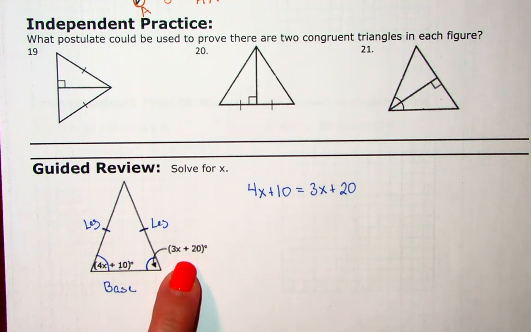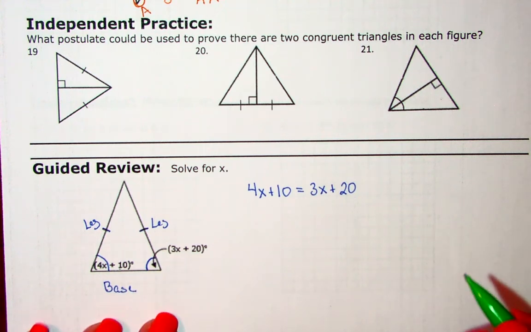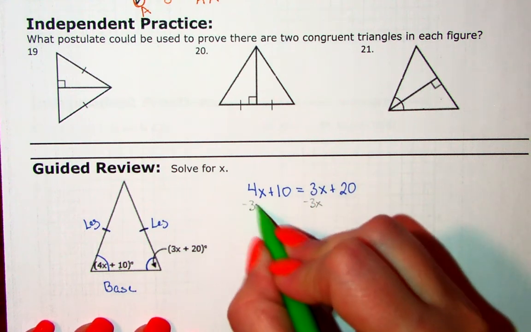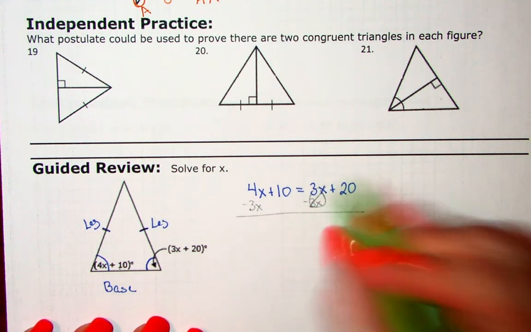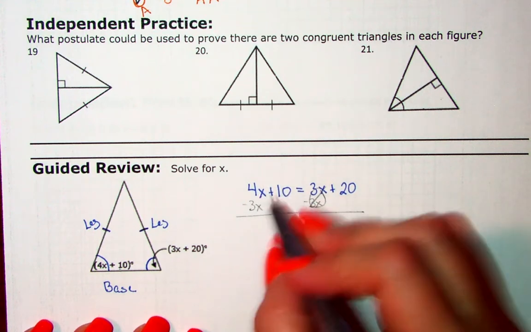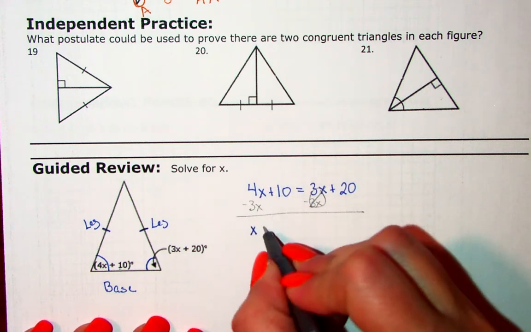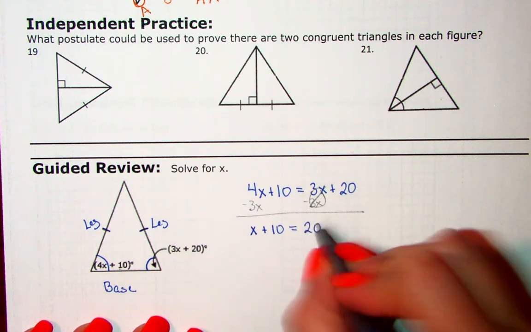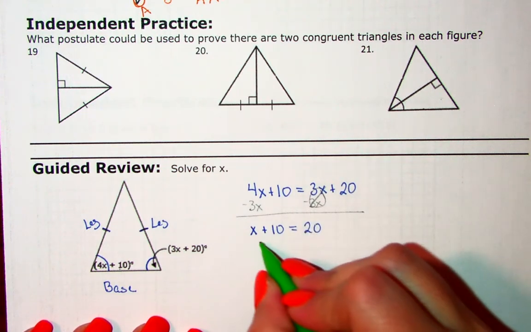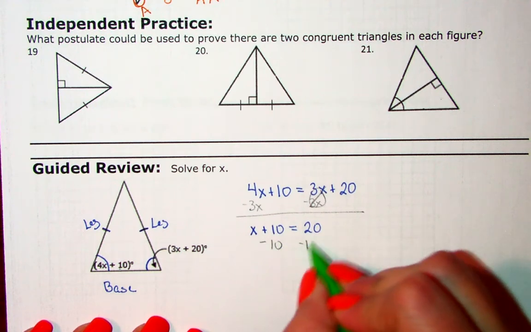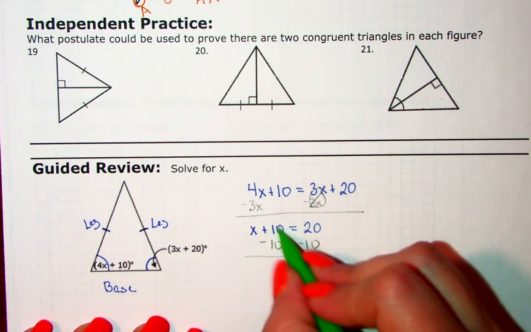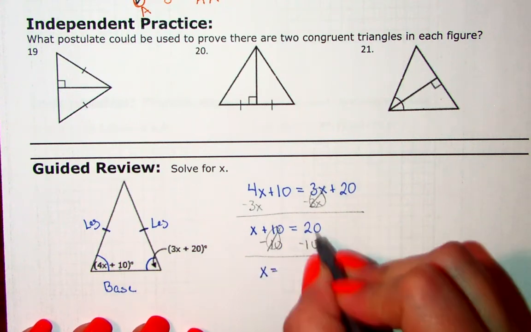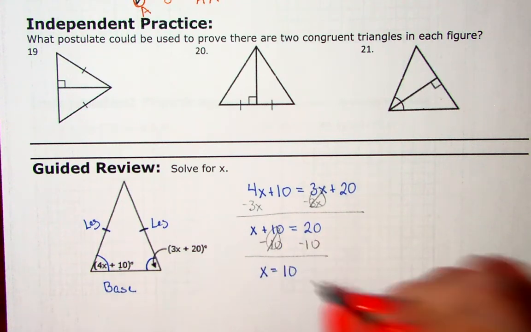All right, so the first thing I want to do is get all my x's on the same side. I'm going to subtract 3x here and here. So 4x minus 3x is just 1x plus 10 equals 0 plus 20 is 20. Subtract 10 on both sides. And x plus 0 is just x. 20 minus 10 is 10.